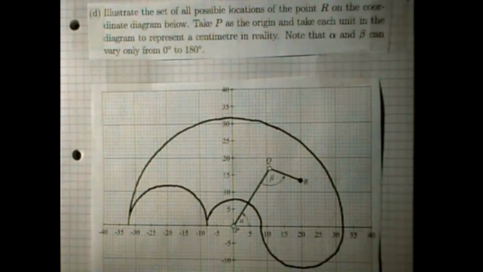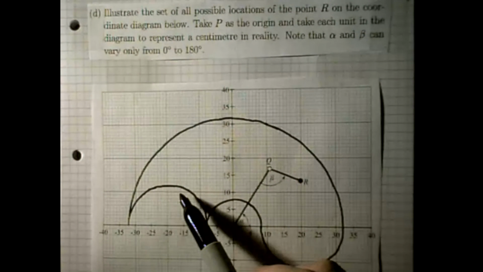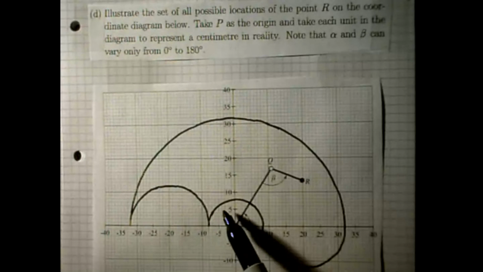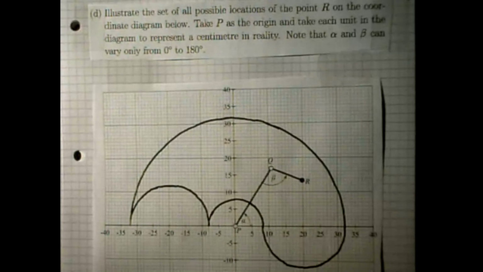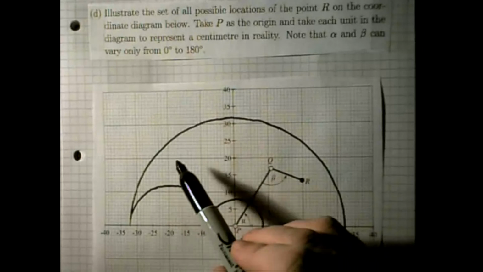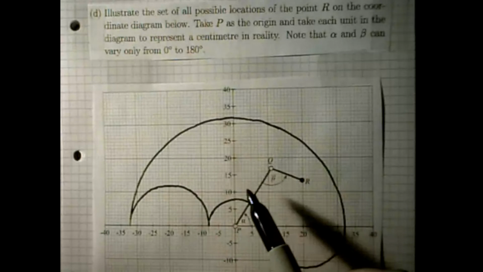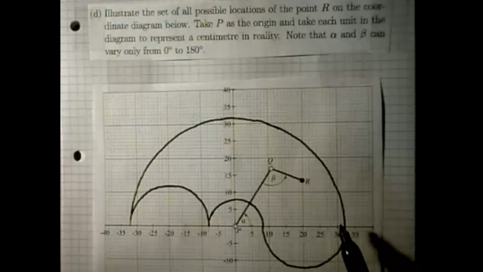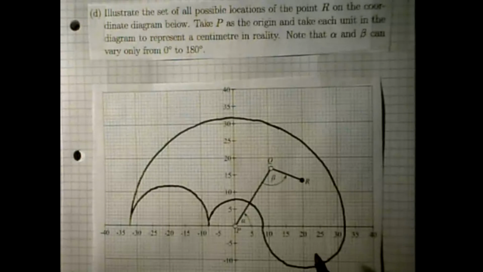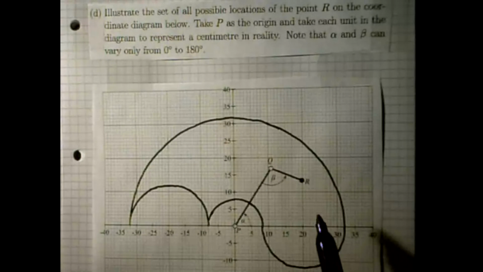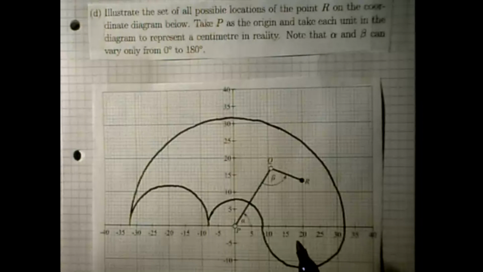So at the moment all we have is just these lines here. Well, in fact, if we vary alpha and beta to just any particular random values that they could possibly have, then we'll actually get this whole area filled in here. So the possible locations of R then is just everything enclosed by this weird slug shape.